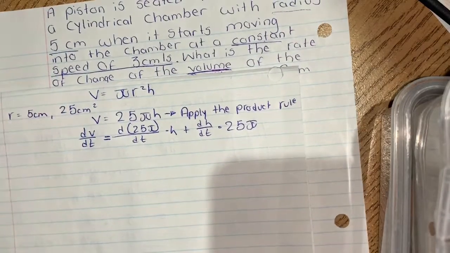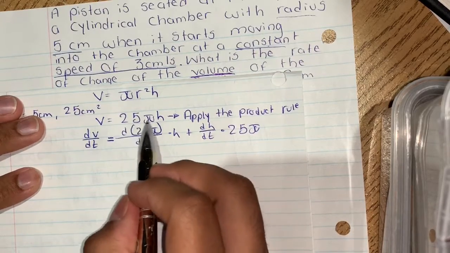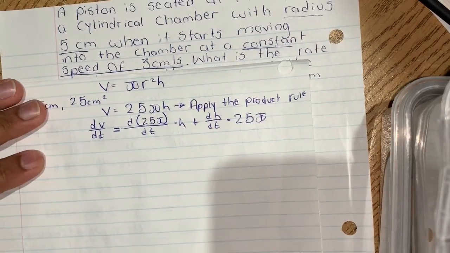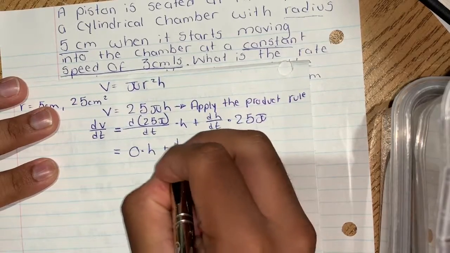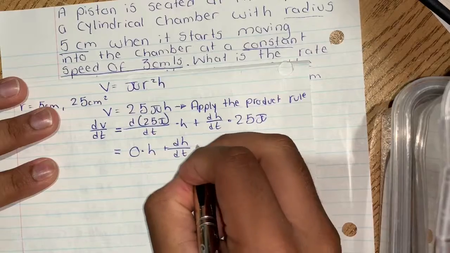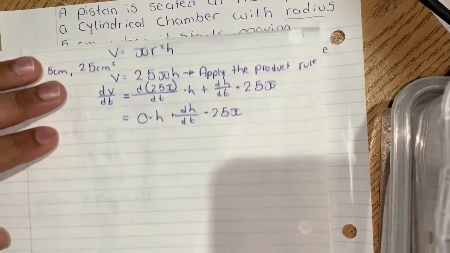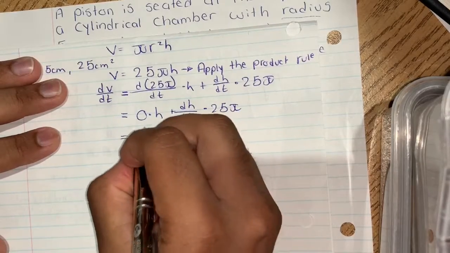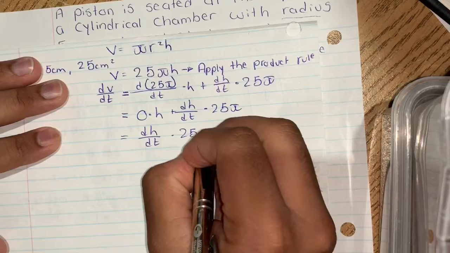Now from very basic differentiation knowledge, we know that the derivative of any constant is equal to 0. 25 is a constant, pi is a constant, therefore 25 pi is also a constant. So all we get is 0 times h plus dh/dt times 25 pi. 0 times h, or 0 times anything for that matter, is 0. So what we're left with is dh/dt times 25 pi.